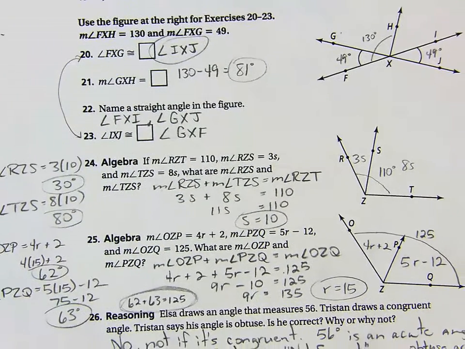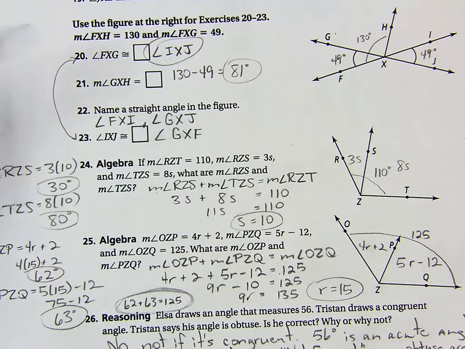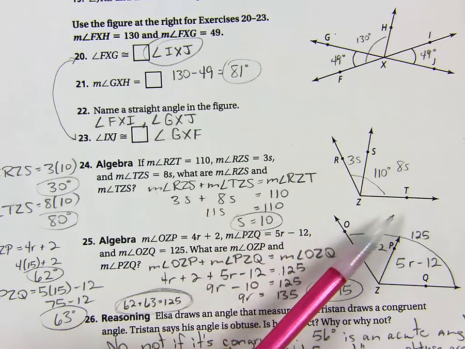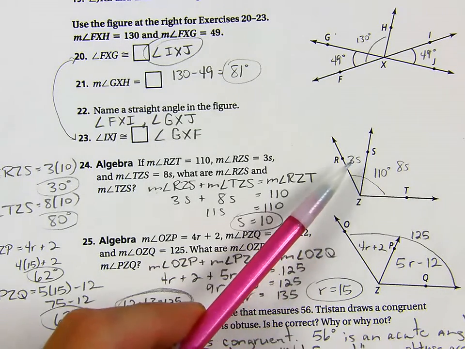All right, this is another algebra problem. Number 24, here's the picture, use the diagram. A picture's worth 1,000 words. So they say that RZT is 110. So I put a little arc in there trying to signify that the whole angle there is 110. RZS is 3S.